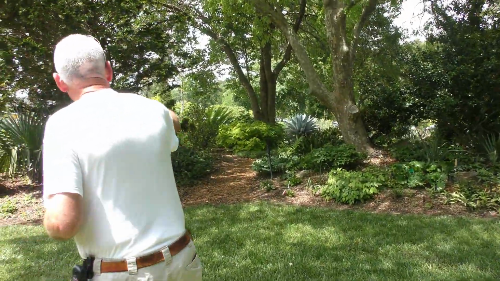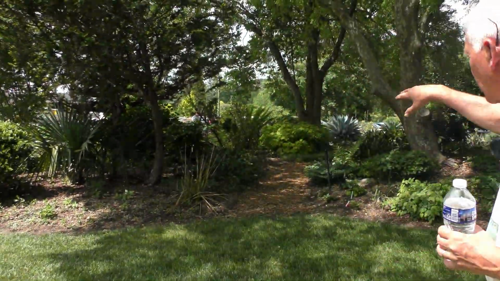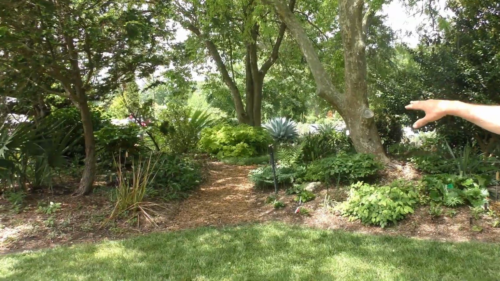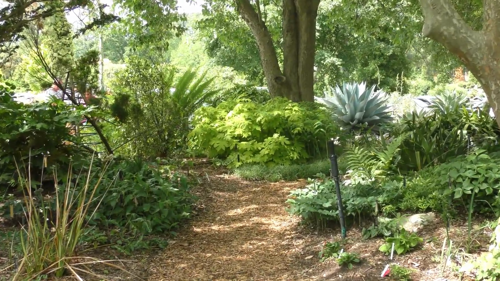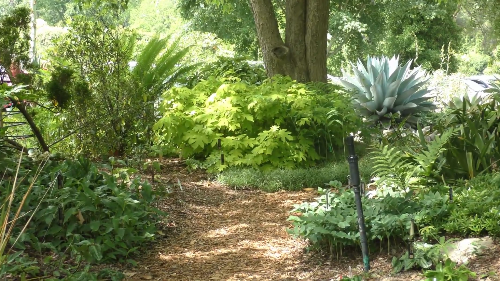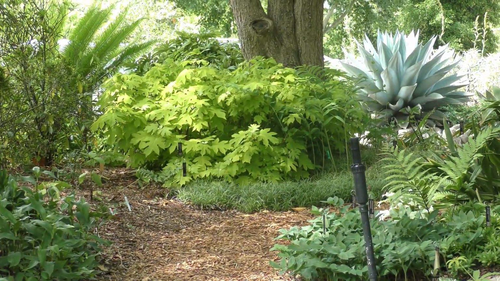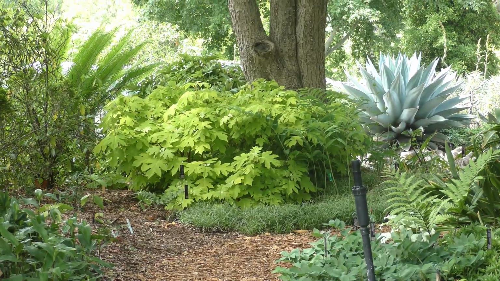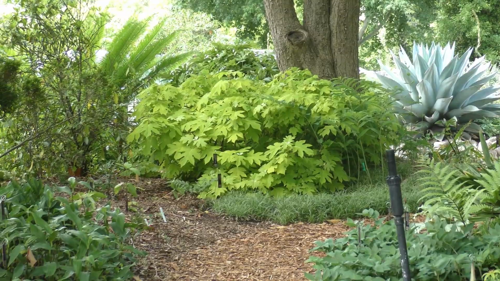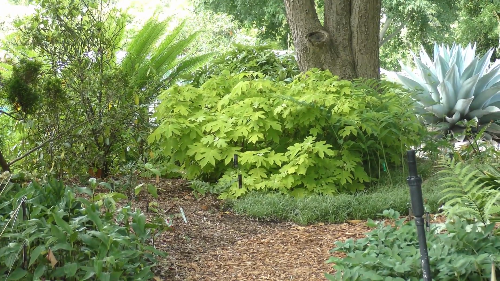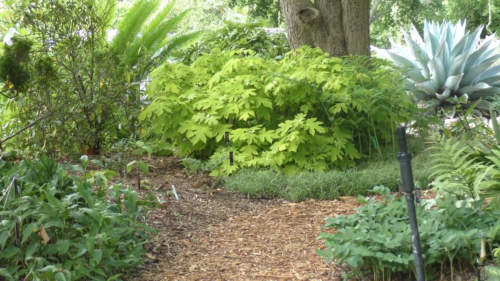In the back corner, you see that brings your eye in. So that is a coarse texture, that is a hydrangea. But we've added the color, so that is a gold-leafed hydrangea. That's one called Hydrangea quercifolia 'Little Honey'. But see how that just draws your eye and it makes your eye stop. So that's the neat things we can do with texture.